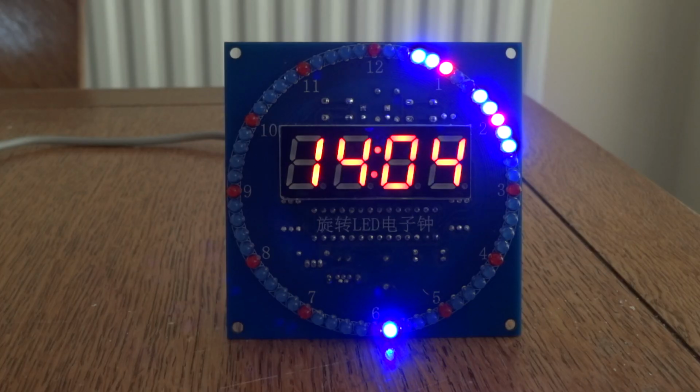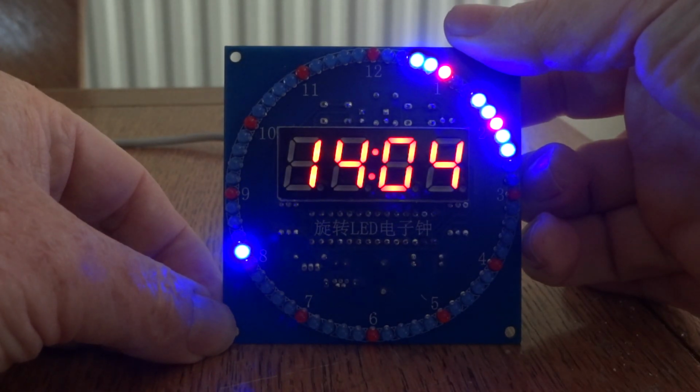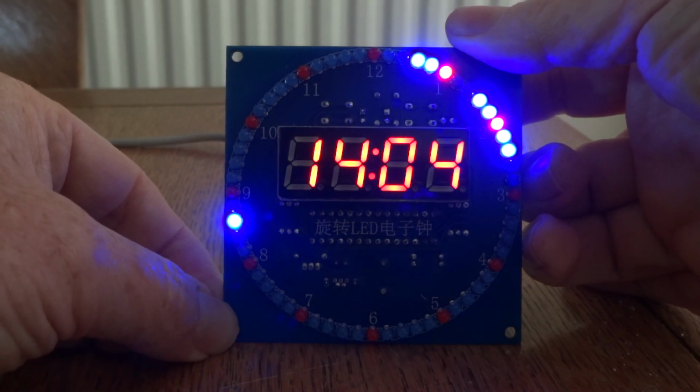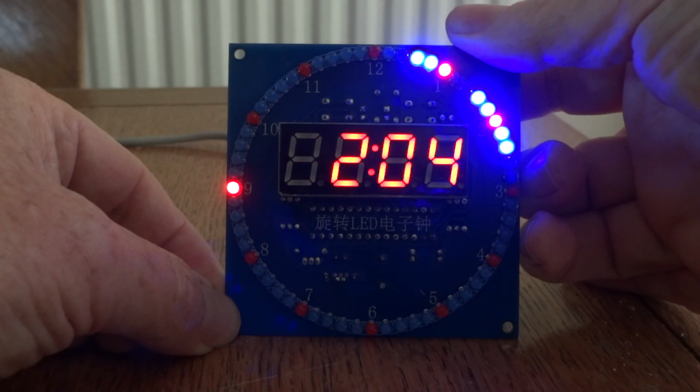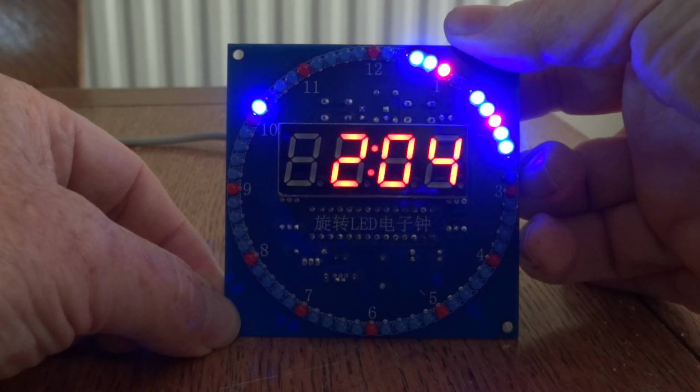It's 4 minutes past 2 in the afternoon. You can see it does 3 LEDs for the minute, 5 LEDs for the hour, and the second hand moving round. The right hand button, as we look at it from the front, short presses toggle between the different displays, so that's a 12-hour mode instead of 24 if you prefer that.